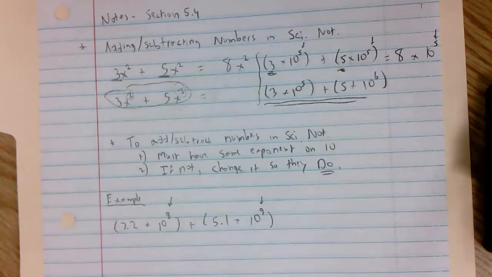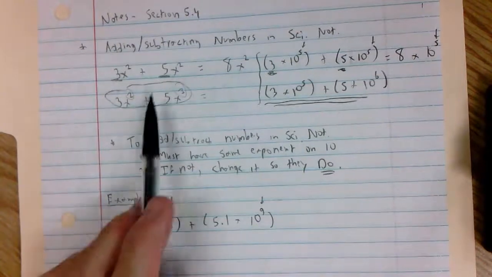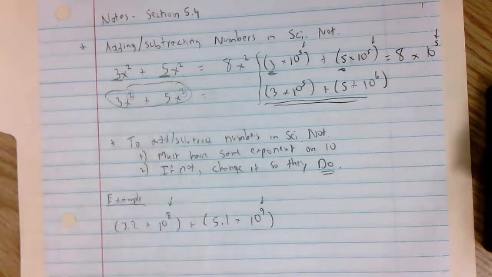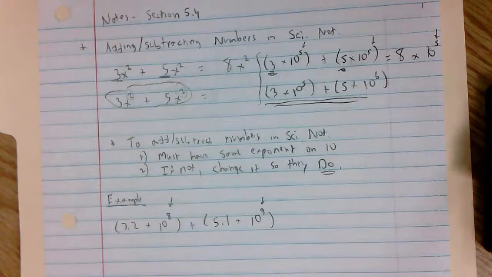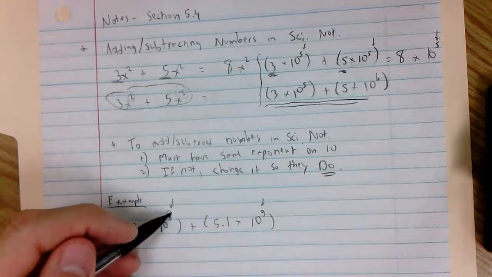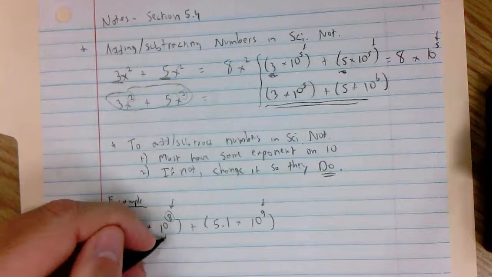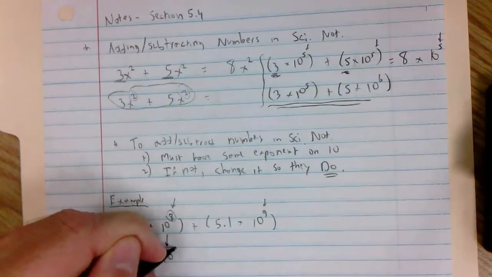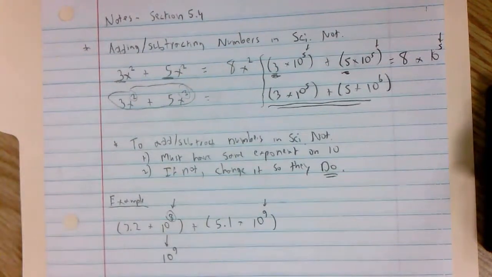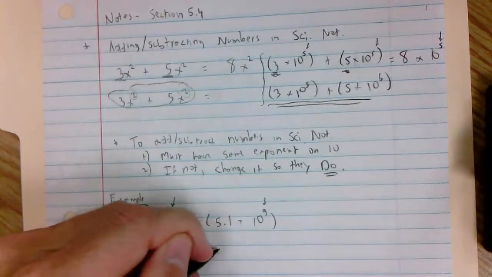But unlike variables, unlike up here, where there's nothing you can do about it, when you're talking about numbers, there is something you can do about it. And I'm going to take the smaller exponent and I'm going to change it to make it bigger. I'm going to change this 10 to the 8th so it is 10 to the 9th. And that's not too hard to do.